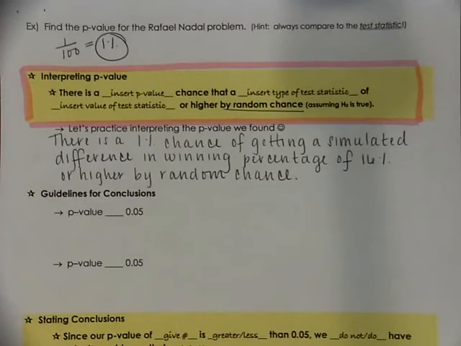Remember, that dot plot was assuming that he really has the same ability, that given the null hypothesis is true, he has the same ability on any type of surface. So you don't need to write assuming H0 is true, it's just kind of noting that. So that's interpreting the p-value. That's definitely going to be on your worksheet tonight, so make sure to highlight that.